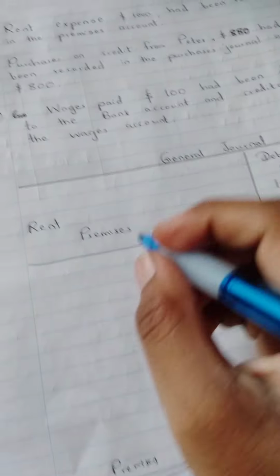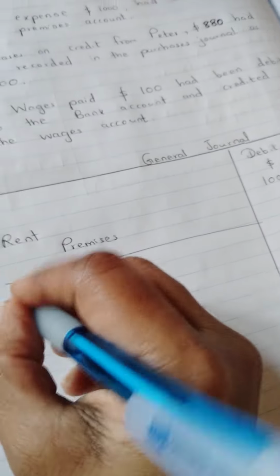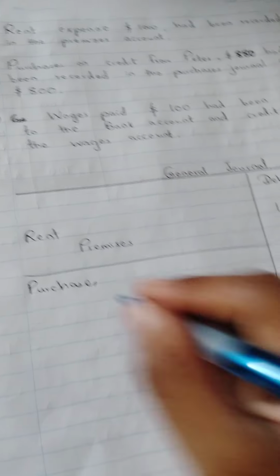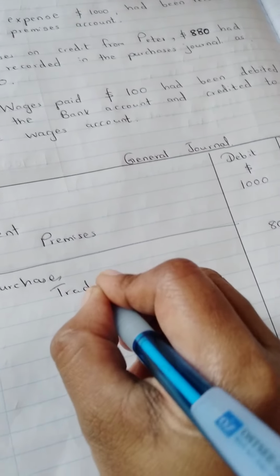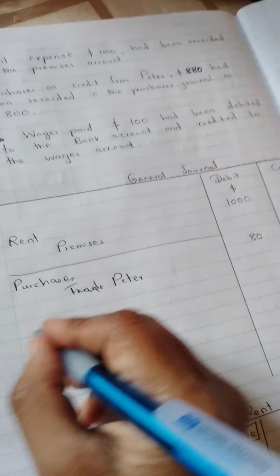So to correct that, we need to add another 80 more to each account. In the purchaser's account, we need to debit that additional 80. And in the trade payables account, or rather we can say Peter, we will be crediting that 80.